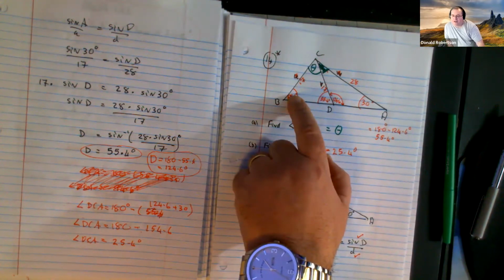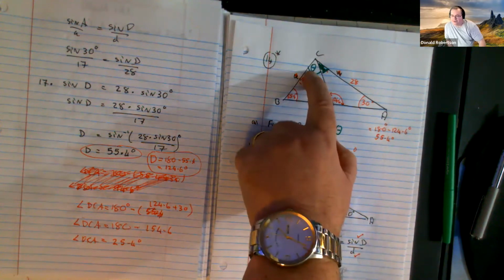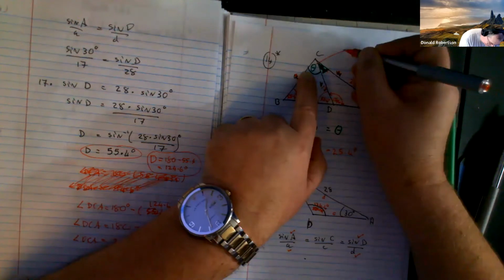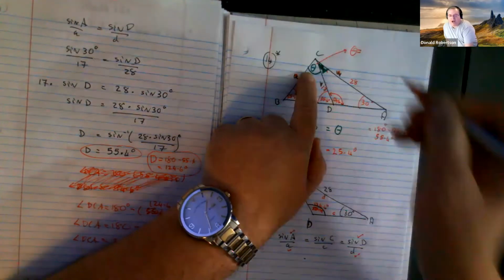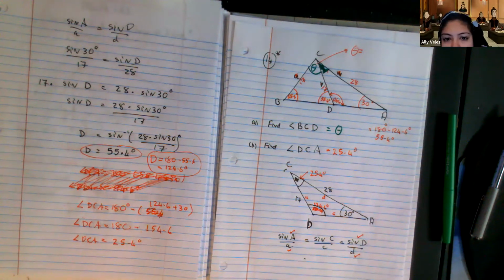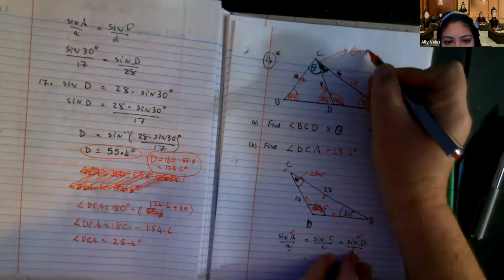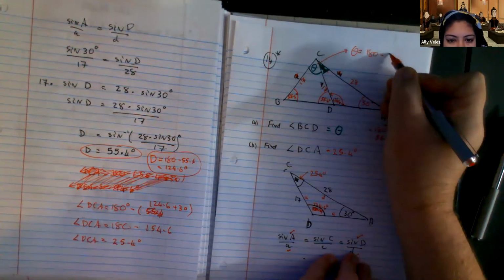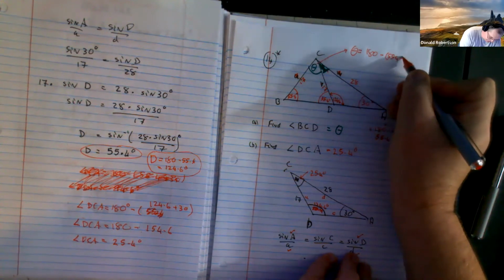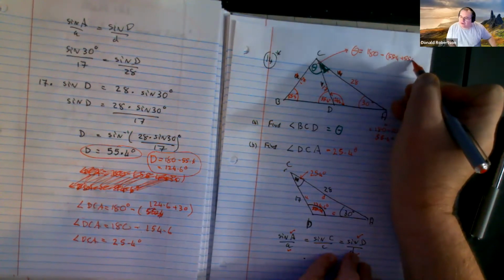Which means I can now get this guy I've called theta up here, the second answer. Just tell me how I'm going to get the size on. 180 minus the 55.4 plus 55.4. Does that make sense? 180 take away the two that you know.